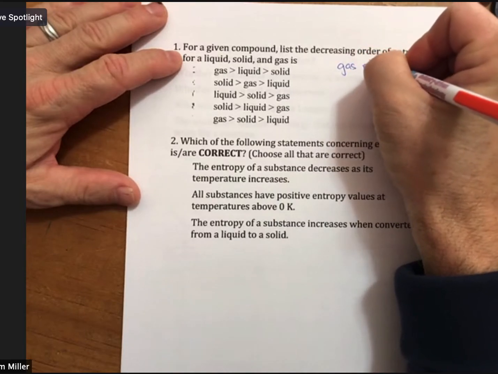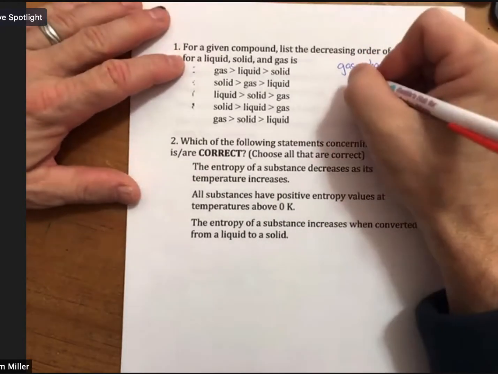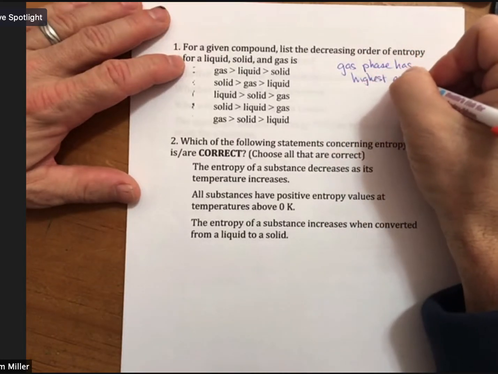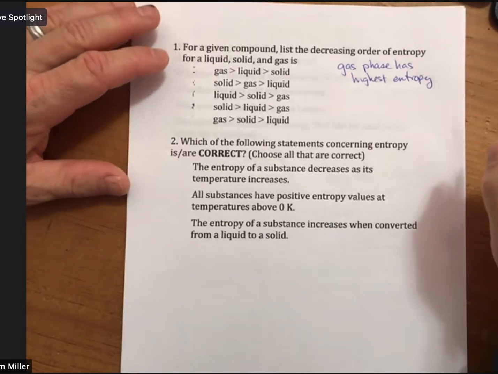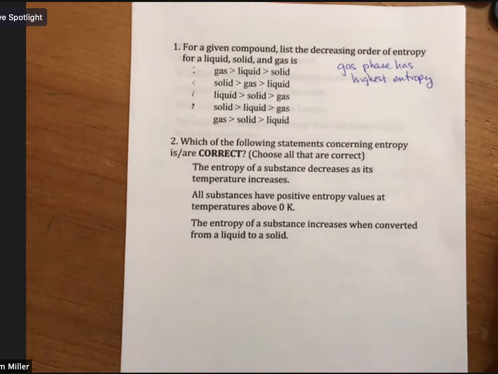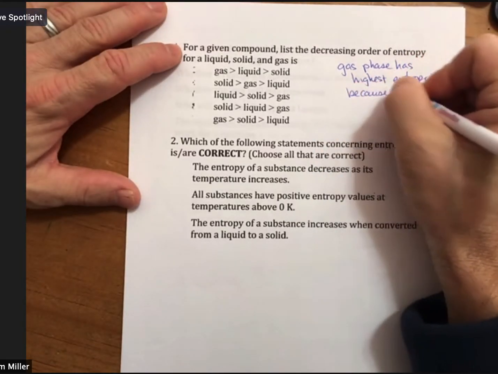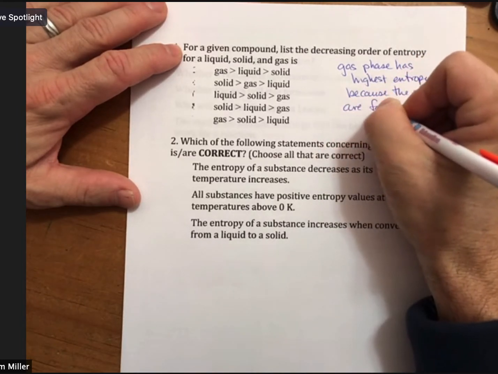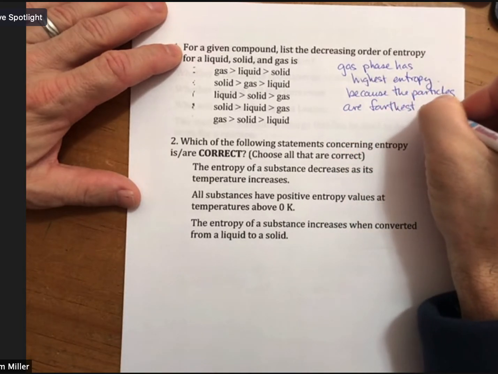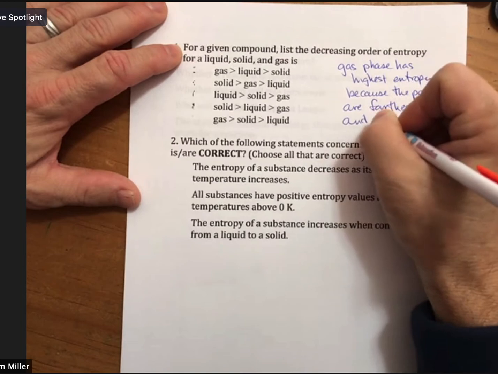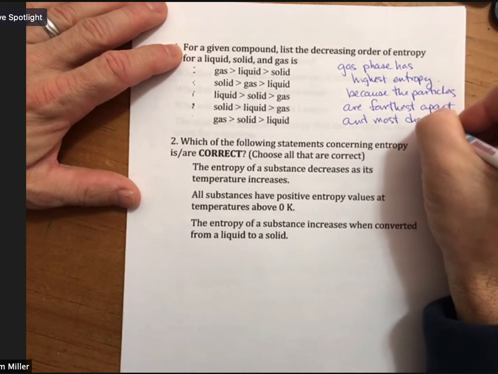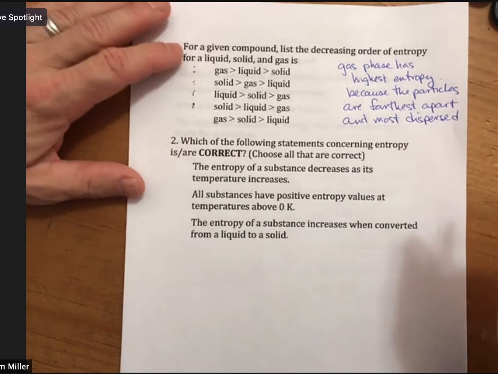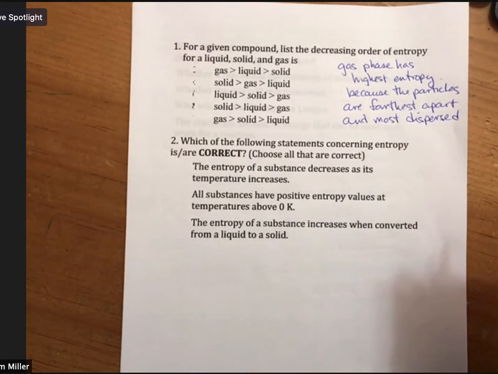Gas phase has highest entropy. Because the particles are farthest apart and most dispersed. And again, here's where that idea of dispersal of matter comes in. It is literally farther apart.